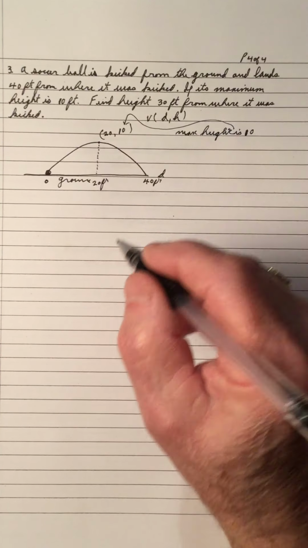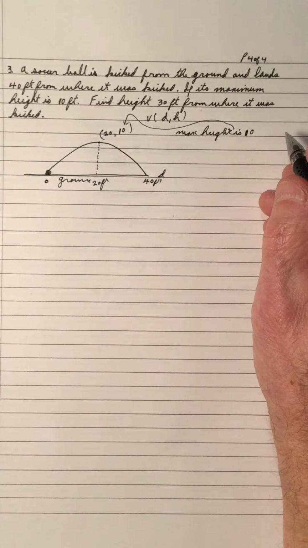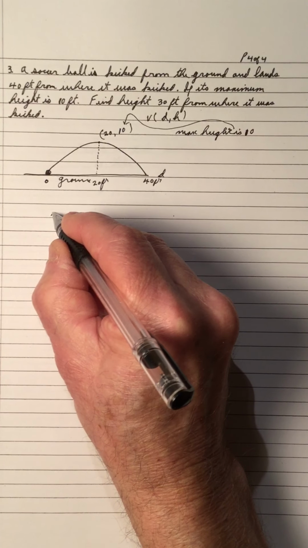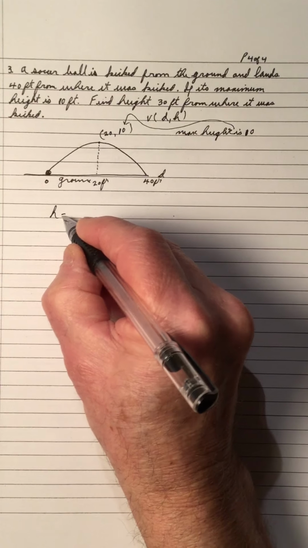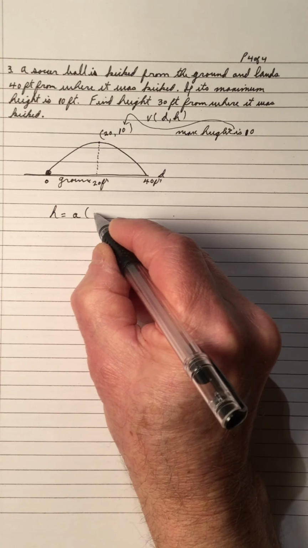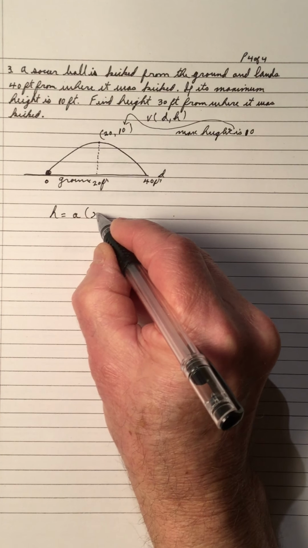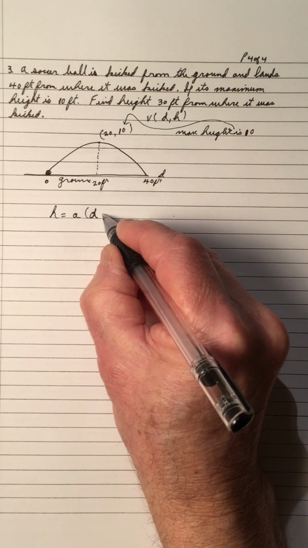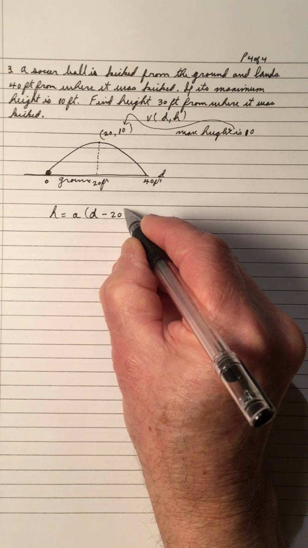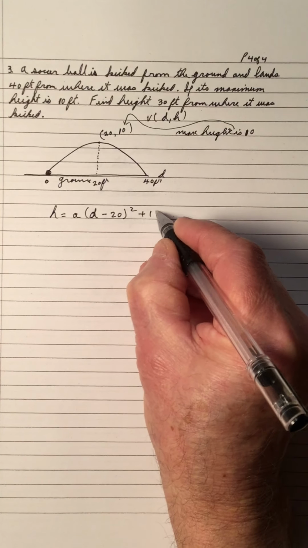That's your h in your vertex. So we have the height is a times the distance d minus 20, squared, plus 10.